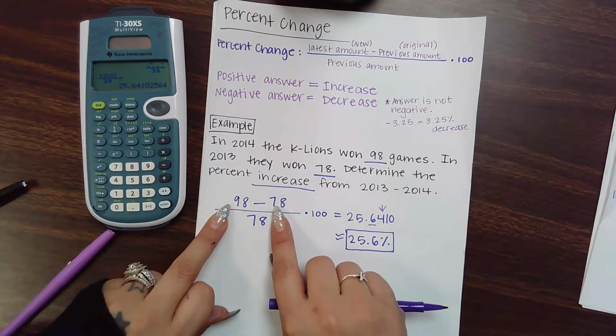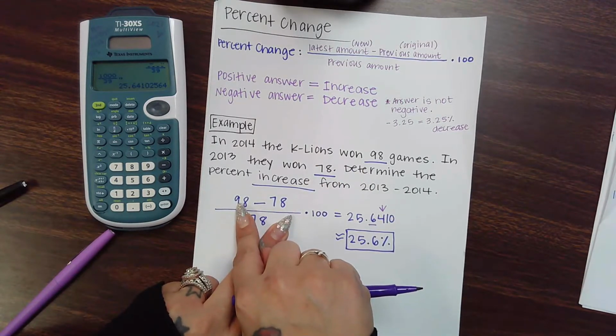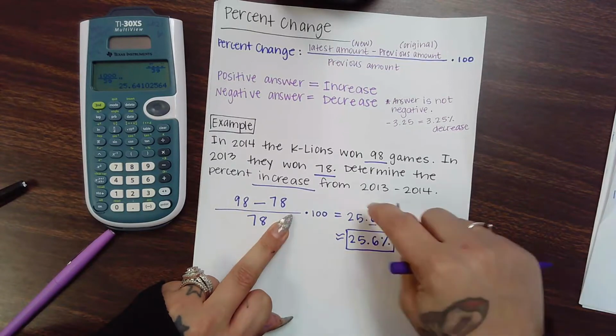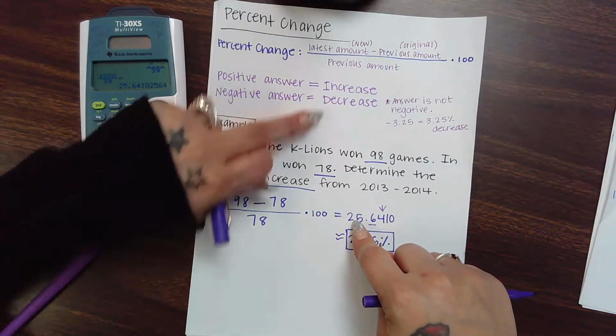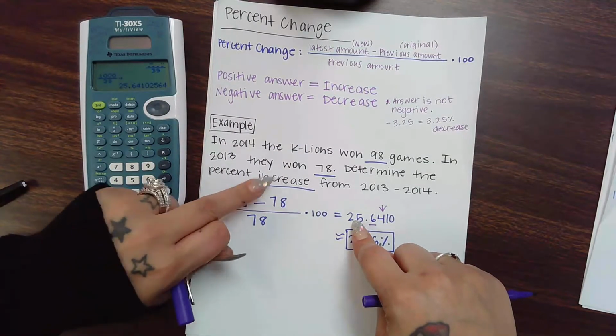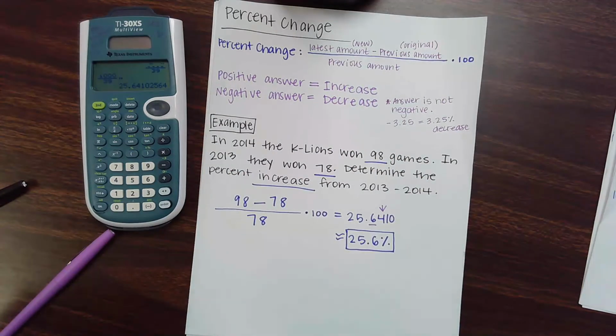If you accidentally didn't understand the wording and you flipped these numbers in the numerator, it's going to give you a negative answer, which would actually be a decrease, and you would be like, oh no, they told me to find an increase. So this might not look very important, but it is, because it could help you understand if the way you entered it in is correct, okay?